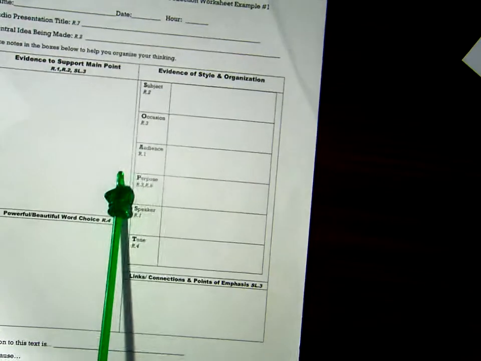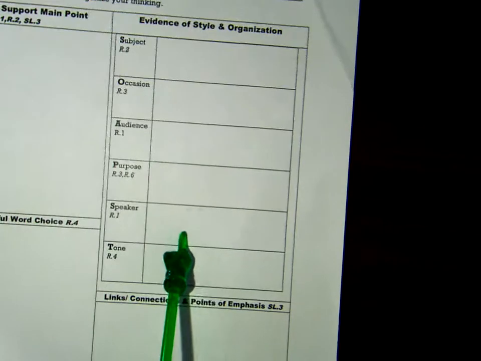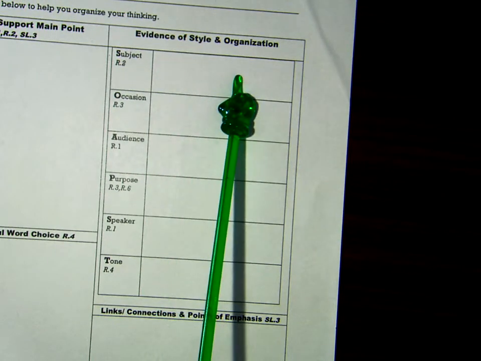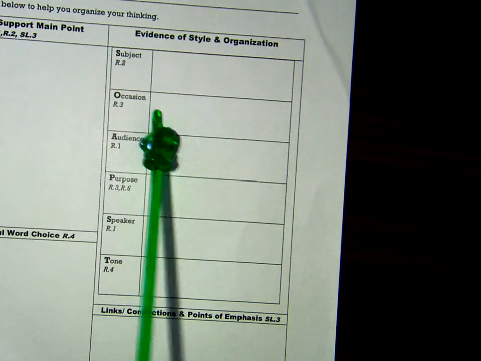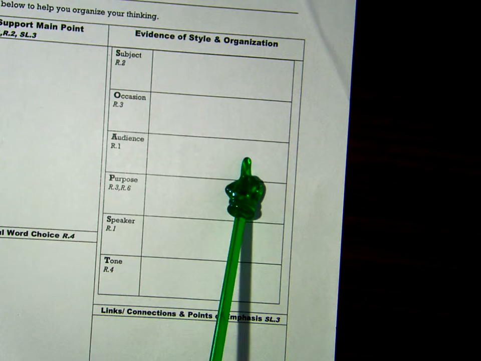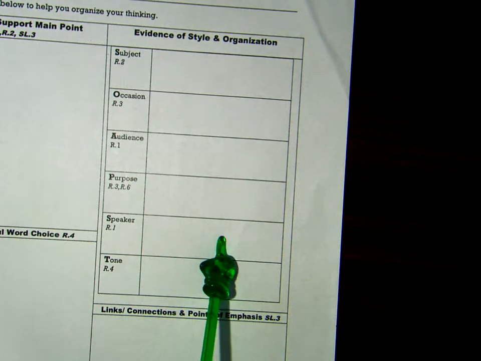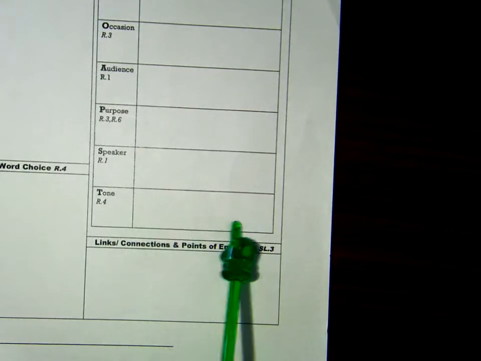And then on this part, you're looking for the different parts of SOAPSTone. You're looking for what is the subject of the presentation, what's the occasion, who's the audience who's listening to it, what is the purpose of it, who is the speaker, and tone words.